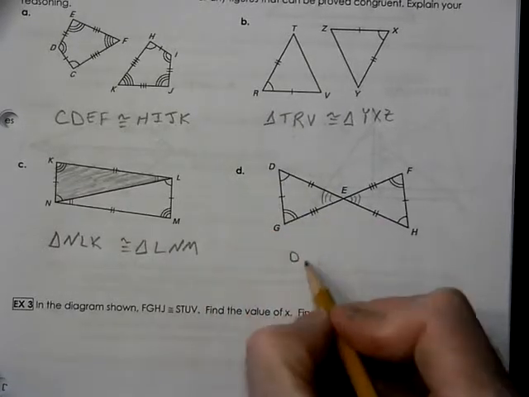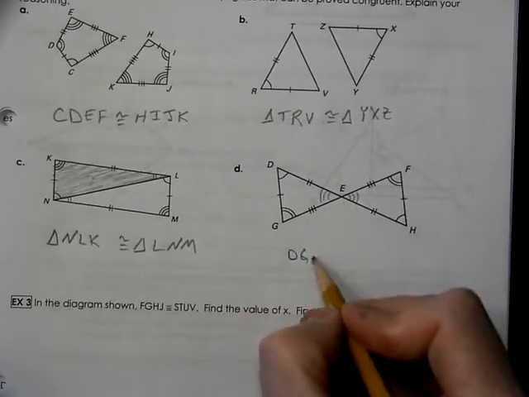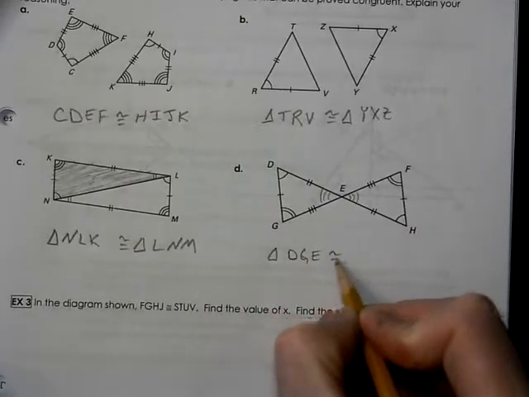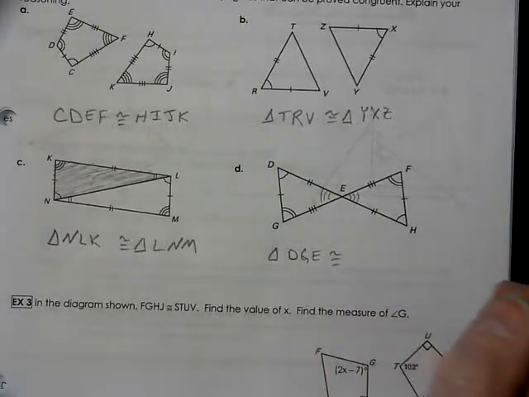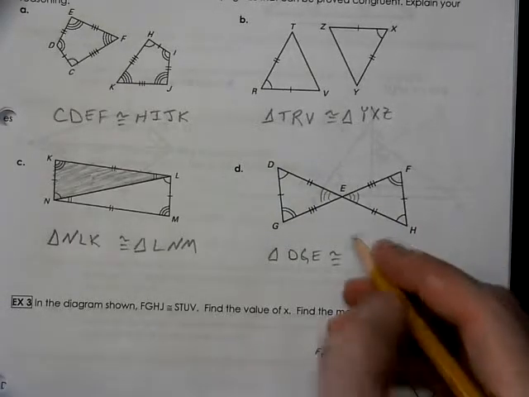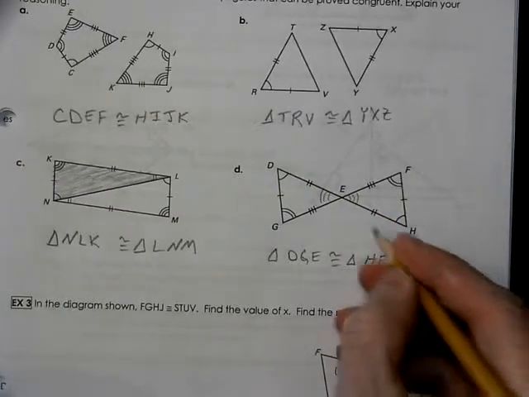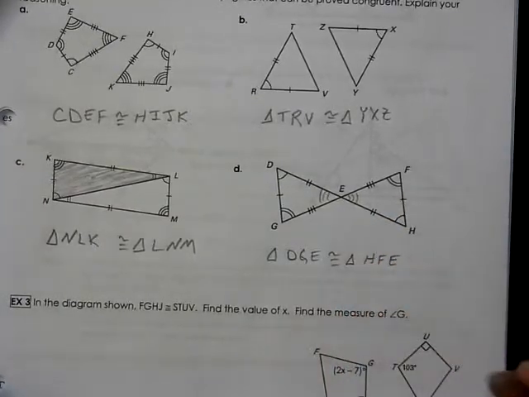D, which is a one ticker, G, which is a two ticker, and finish with E. That triangle has to be congruent to it, in the same order: one tick mark, two tick marks, and three tick marks.